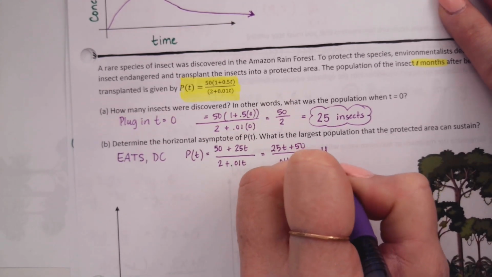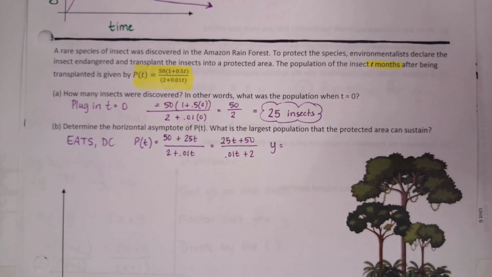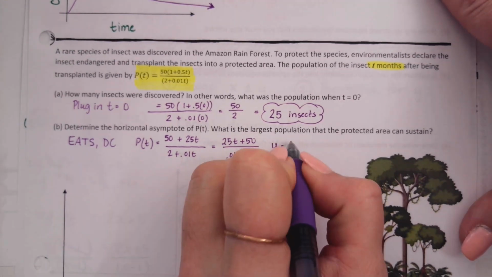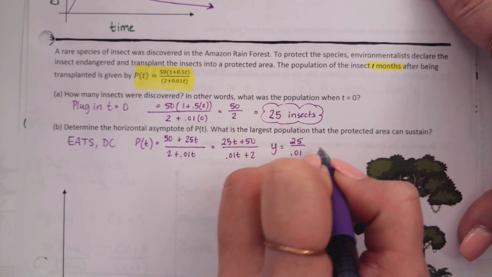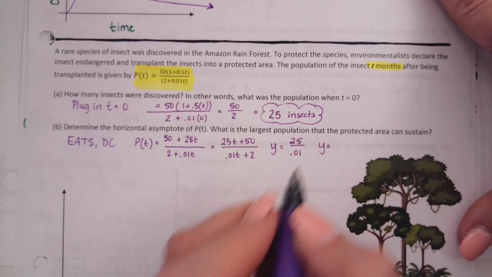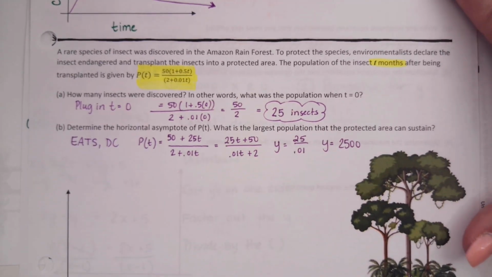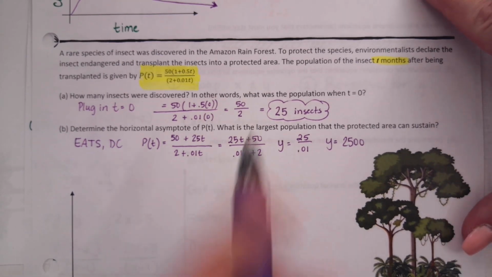So to find my horizontal asymptote, I'm going to need the ratio of those two leading coefficients, which would be what number over what number? 25 over 0.01. So my horizontal asymptote is going to be at 2,500. Wow, pretty big. Okay, that might help me think about what my window is going to need to be whenever I graph this, and I'd probably see a terrible graph. It's not going to be like 100.